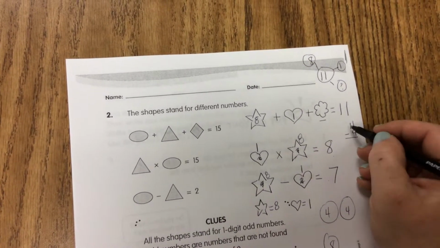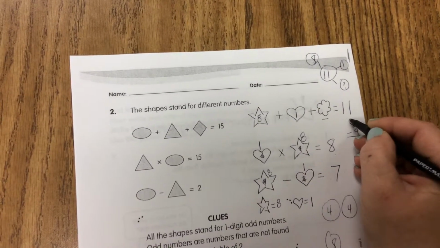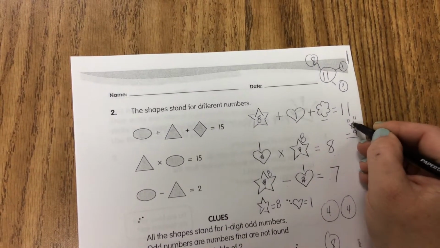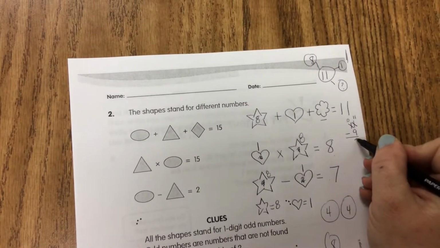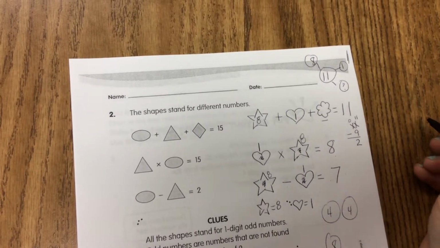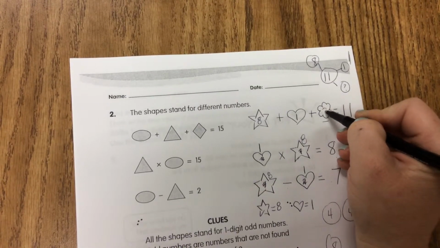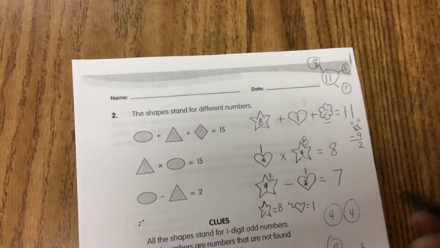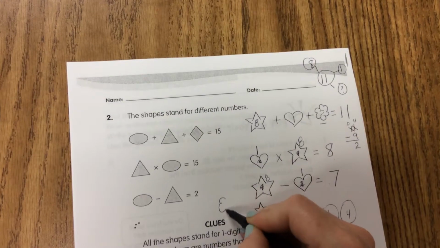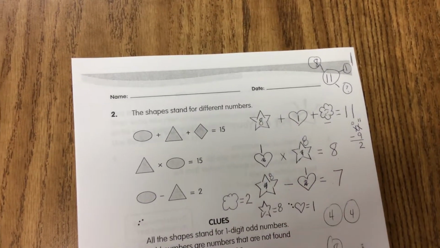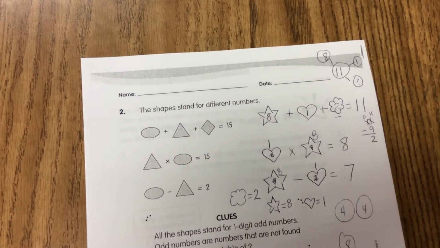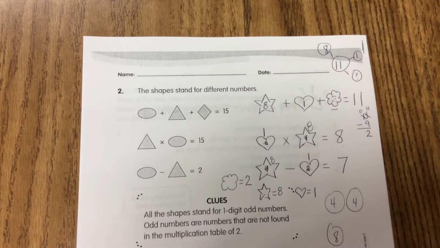1 minus 9 ones, we can't do it. We'll regroup, borrow a whole 10. Now we have 10 and one more, 11. So 9 to 11: 9, 10, 11, 2 more. So we're going to put 2 in there. Now we know that the little cloud, or flower, is equal to 2. And we've resolved it. We're able to solve that.